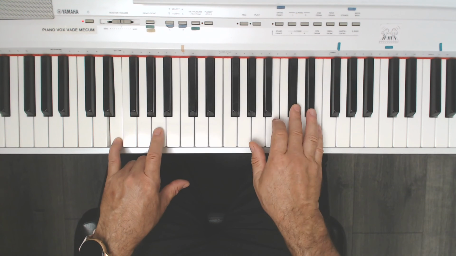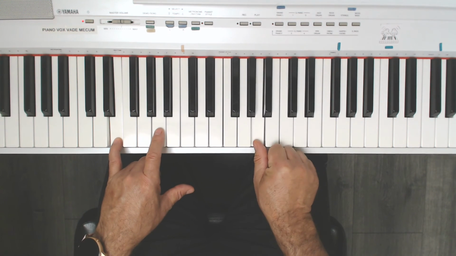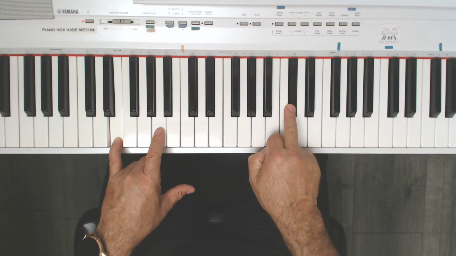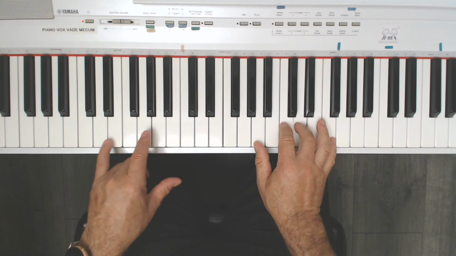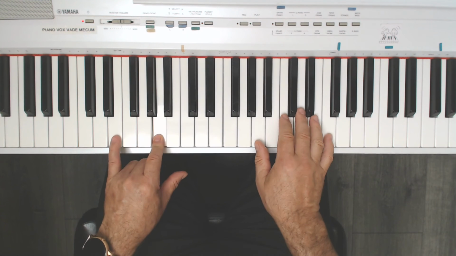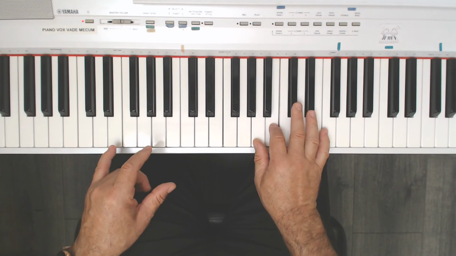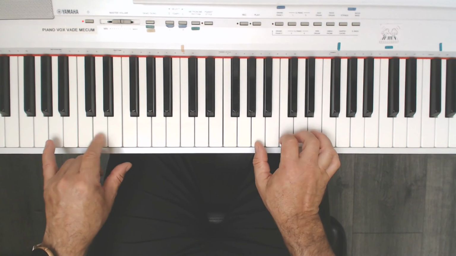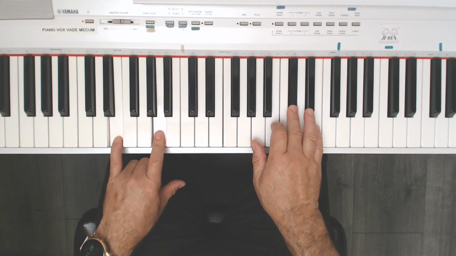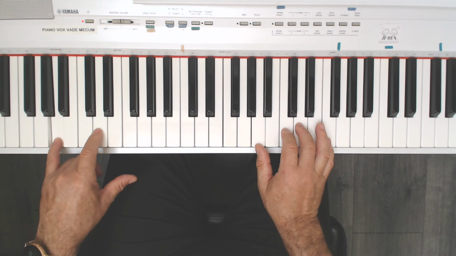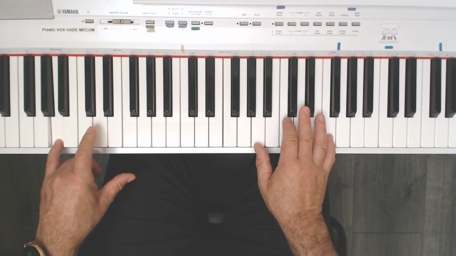A desesperar, A, B, D flat, E, D. So, a desesperarme, sorry, a desesperarme, D minor, and then 1, 2, 3, 4.